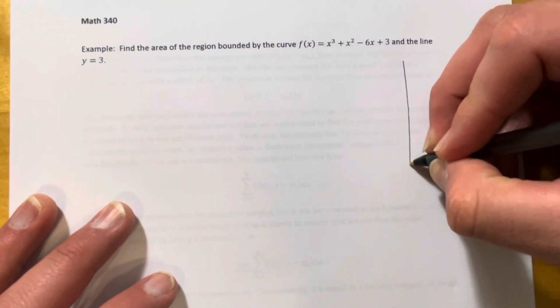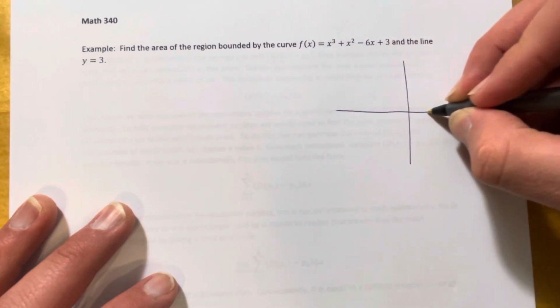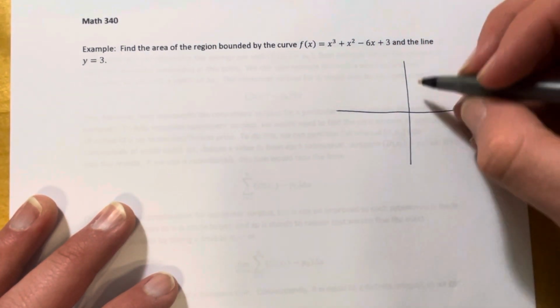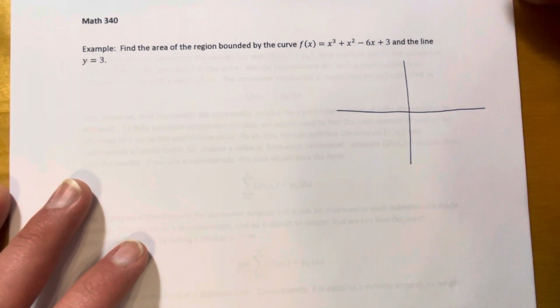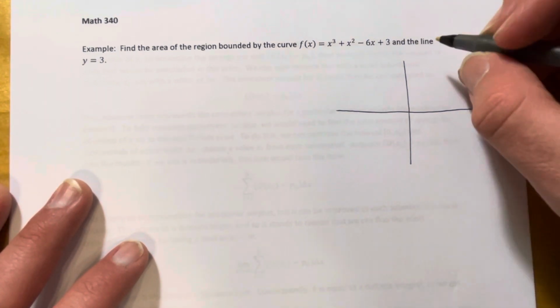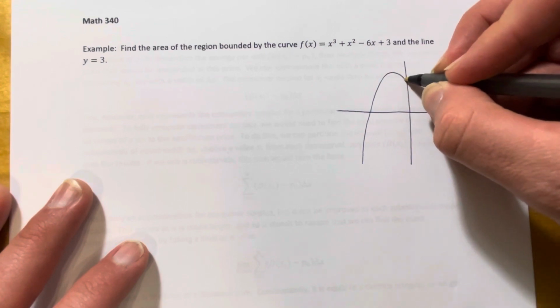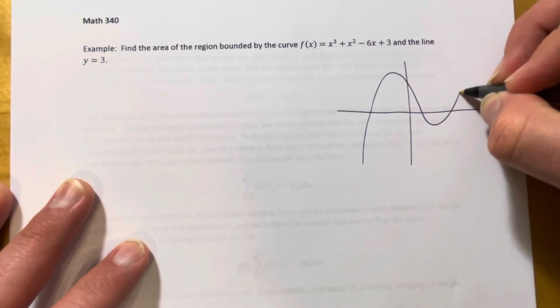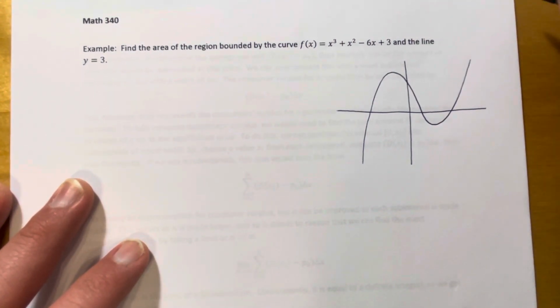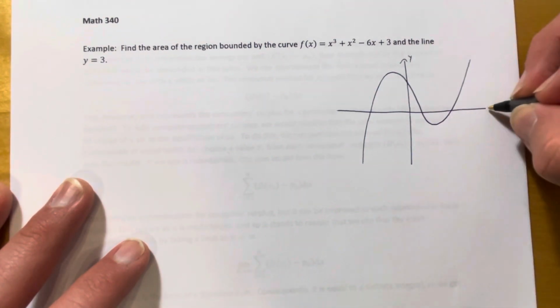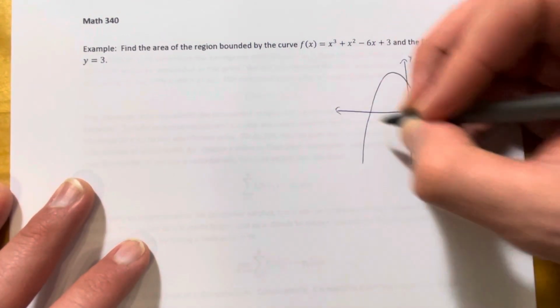So this equation, you may not be all that comfortable graphing cubics. So it would also be fine to use something like Desmos or a graphing utility to just graph this and see what it looks like. You're going to end up with a curve that looks kind of like this. Okay, that's my cubic. Let's label my axes here.